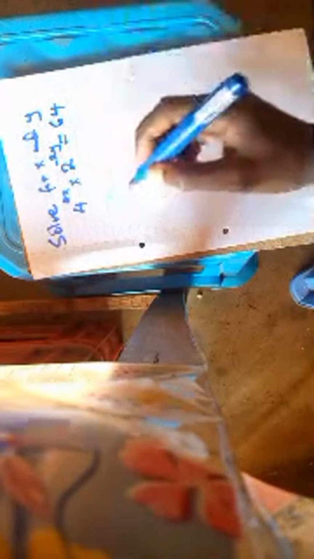So another one here, we are being told to simplify, solve for x and y, given that I have 4 raised to power 4x, and then I have 2 raised to power negative 2y is equal to 64. So this is an index equation under indices.